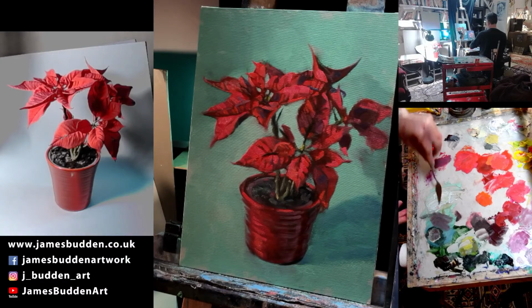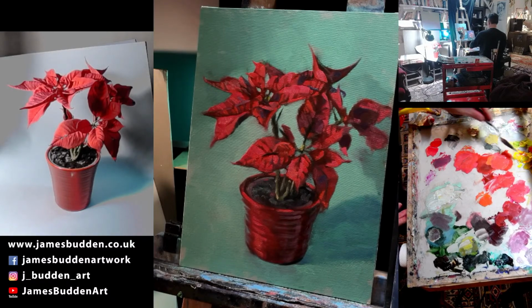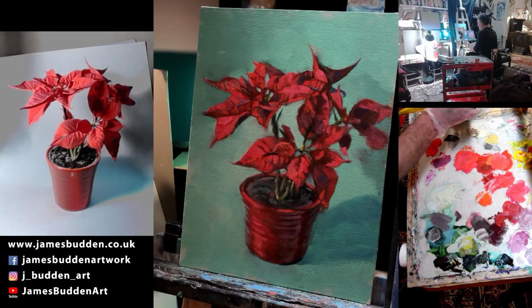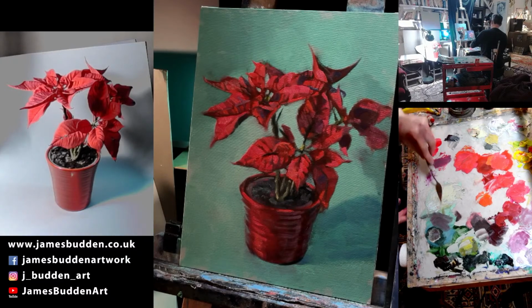Borrow a bit of that yellow, a bit of that orange, a little bit more yellow. And I'm going to brighten up some of this background colour. Tiny little bit of oil. A bit more than that maybe. Brush, that's the brush.